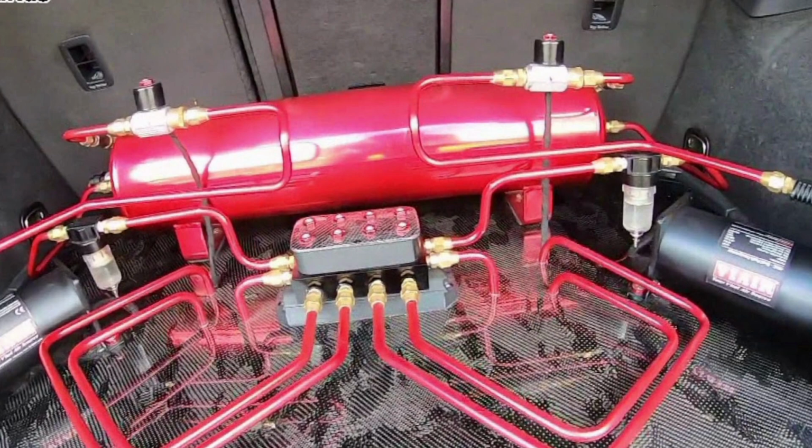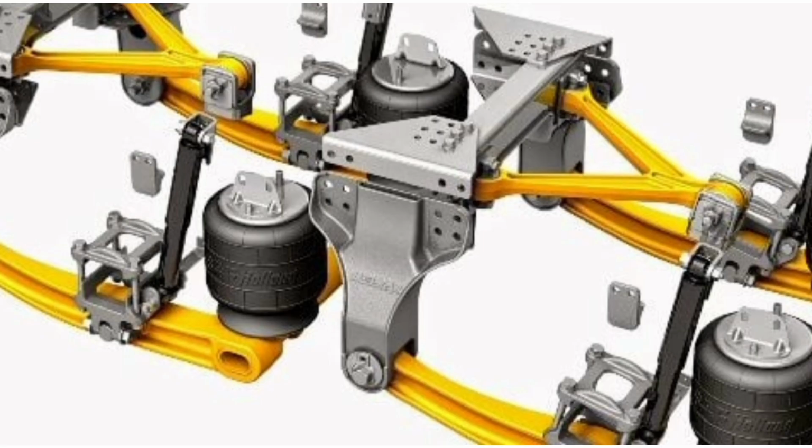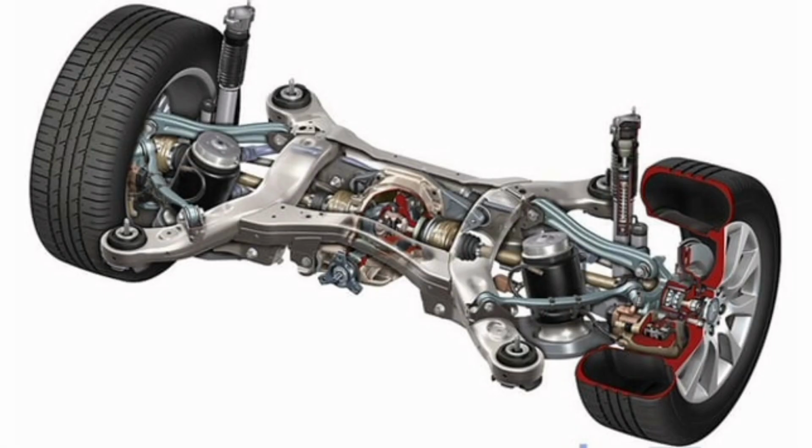Its main components include the airbags, air compressor, air tank, control valves, and sensors. The basic operation of air suspension involves using bags of compressed air to support the weight of the vehicle and absorb impacts while driving. These airbags, also known as air springs, fit in place of conventional steel springs and are connected to the vehicle's pneumatic system.